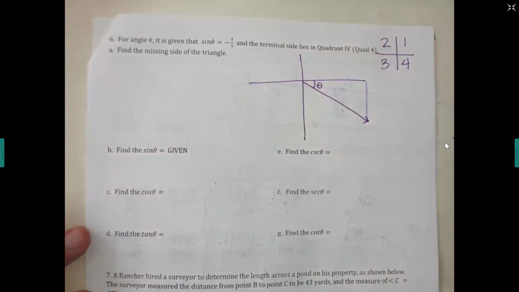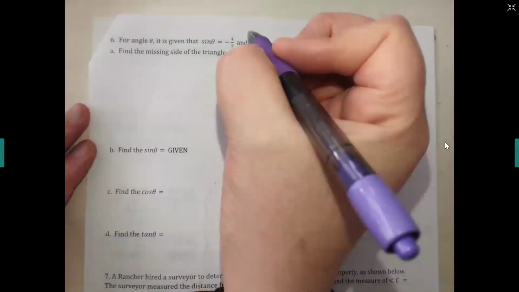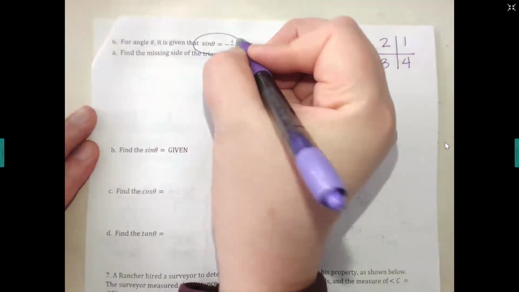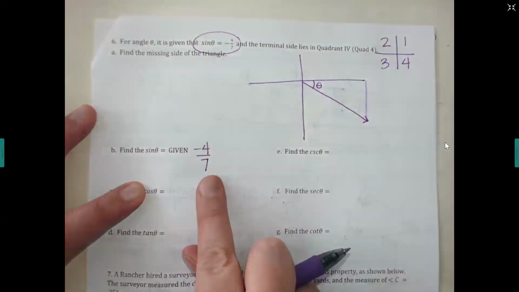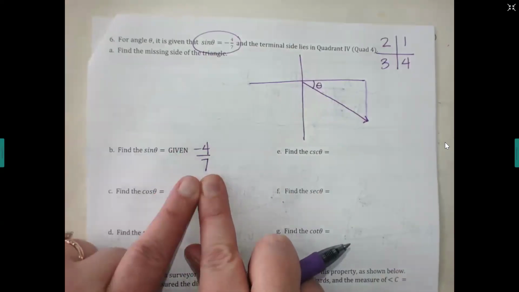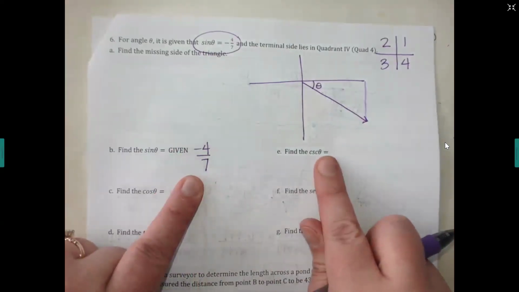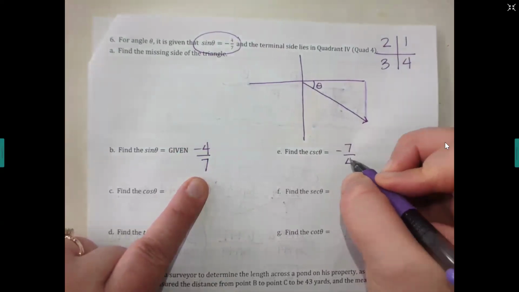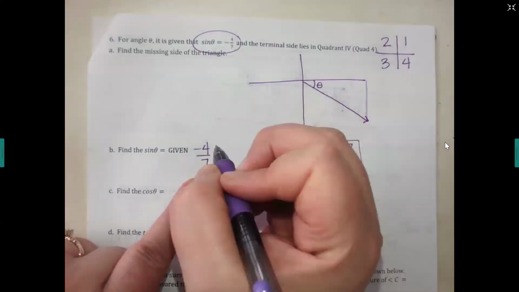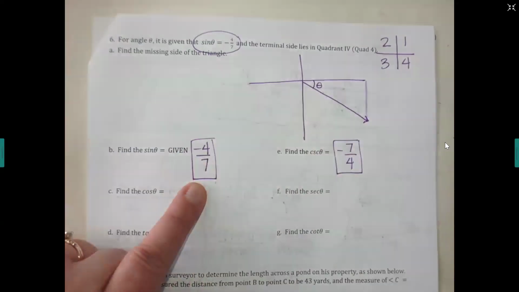And they gave me the answer for sine. Sine is negative 4 over 7. So I'm going to put that right here. And if sine is -4/7, I automatically know what CSC is going to be: 7/4, because remember, they're always flips of each other. Now let's go to our triangle.